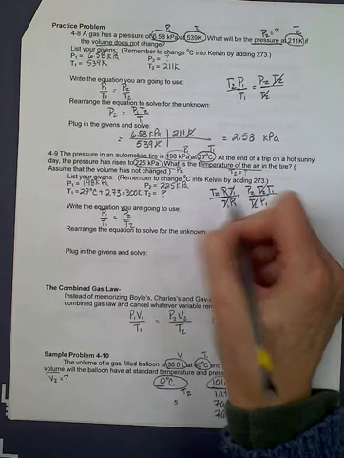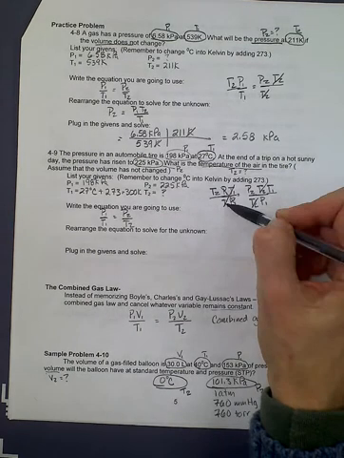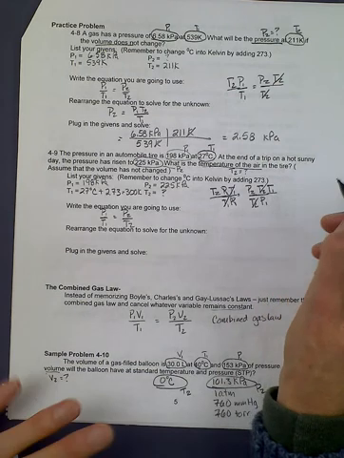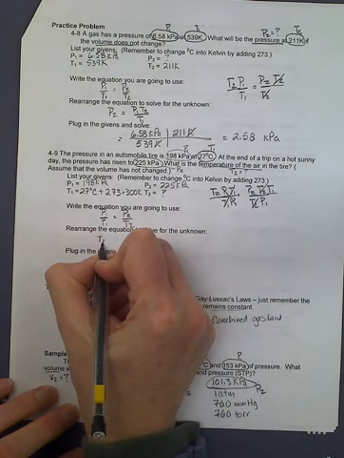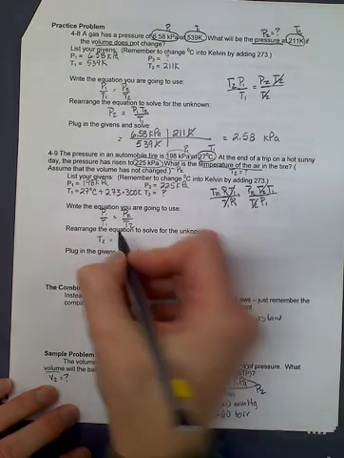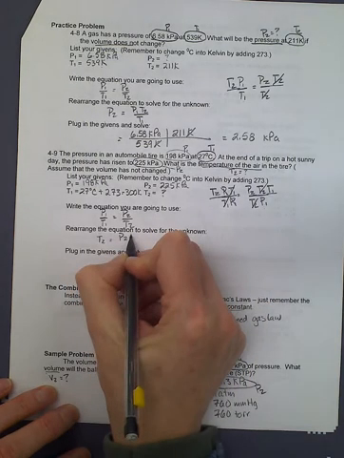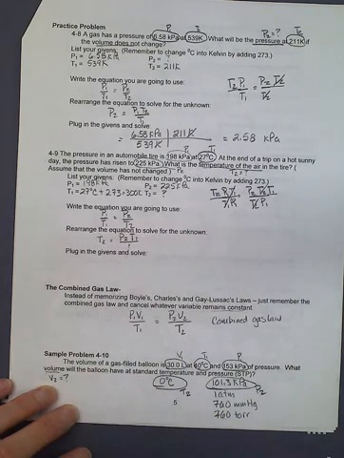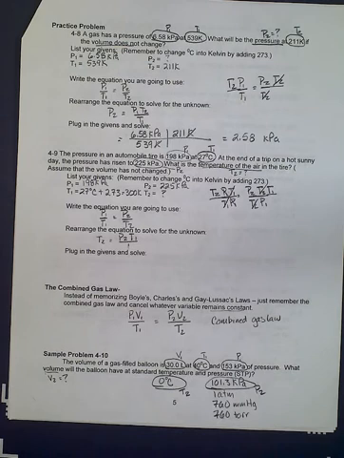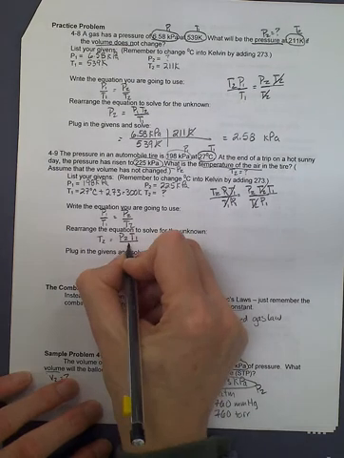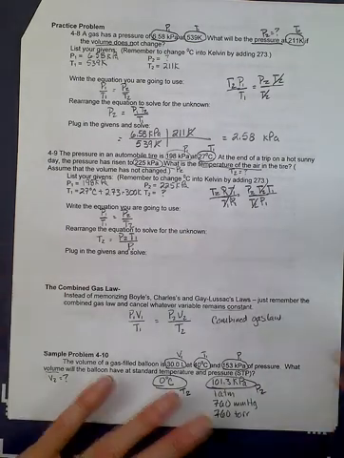Okay, we've removed P1 and T1 from this side and moved them to the other side. Now, the cleaned up version, T2 is equal to P2 times T1 divided by P1. P2 times T1 divided by P1 on the bottom.